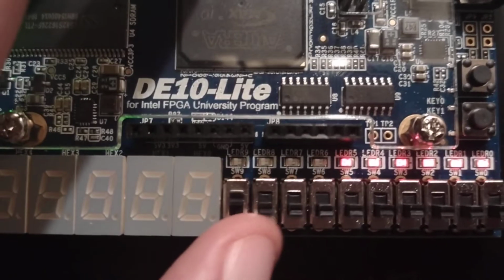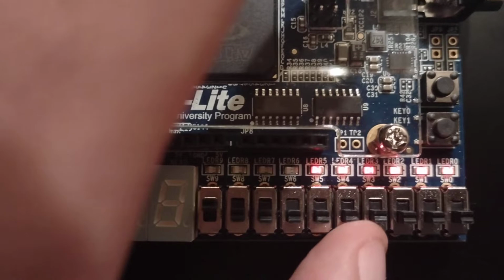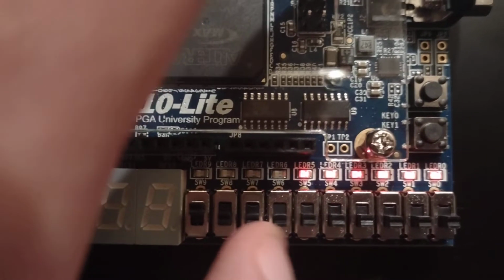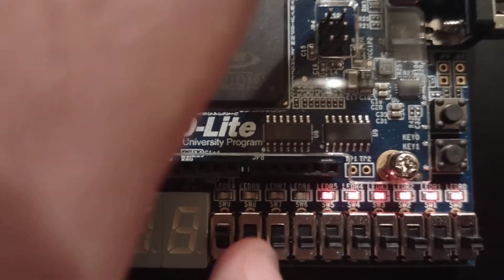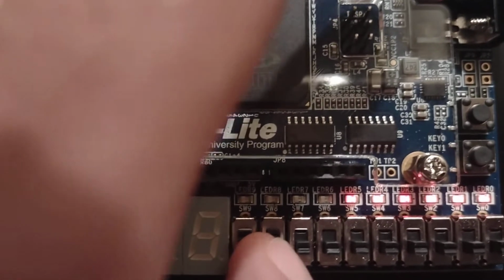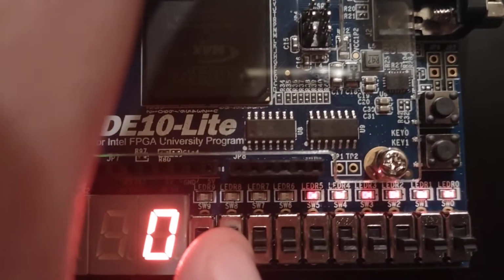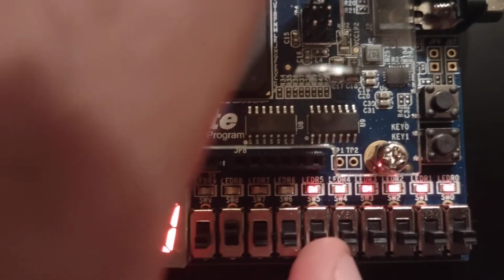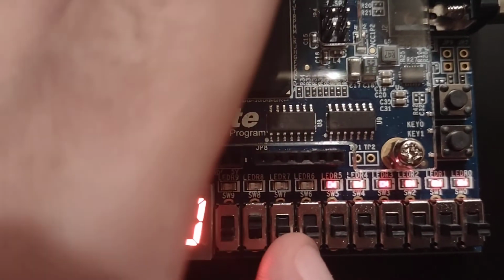Switch 8 determines whether we use the top 4 inputs for the first part of our multiplexer. If we switch it high, and since our enable is active low, it would activate our top 4 switches, switches 7 through 4. This is our input 1. We have 4 of them because this is a 4-bit input code.